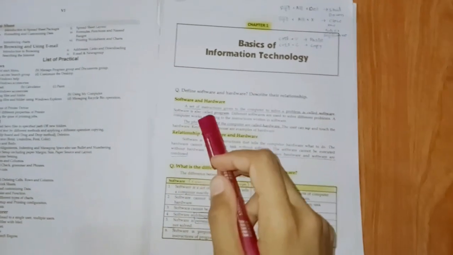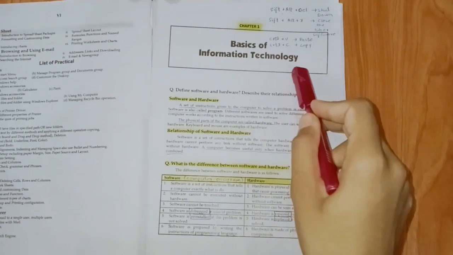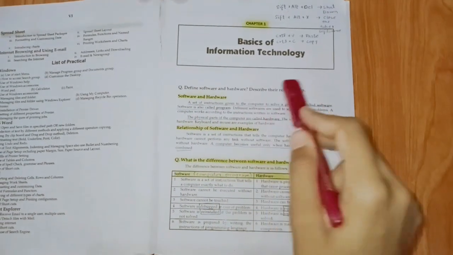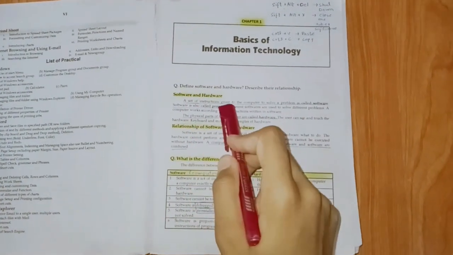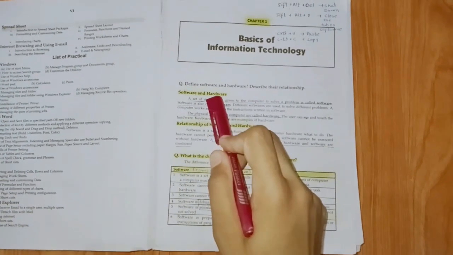Now let's move to the video, which is based on the basics of information technology. Define software and hardware. Describe the relationship between software and hardware. What do you mean by software? And the other one is hardware.